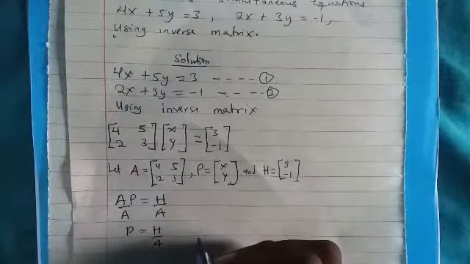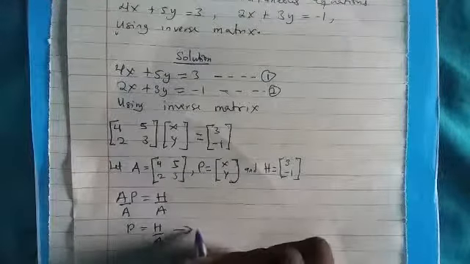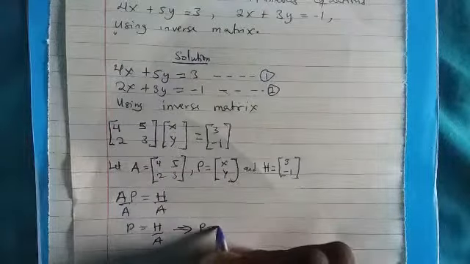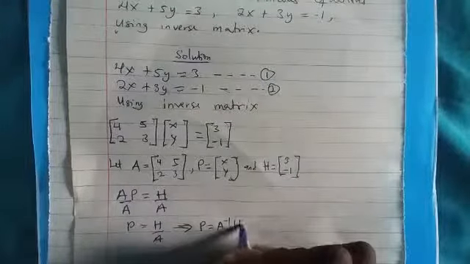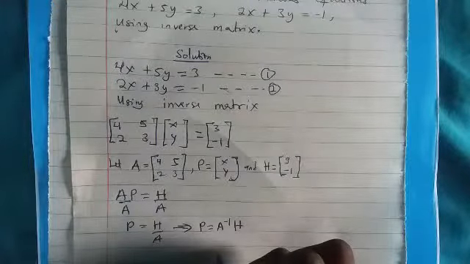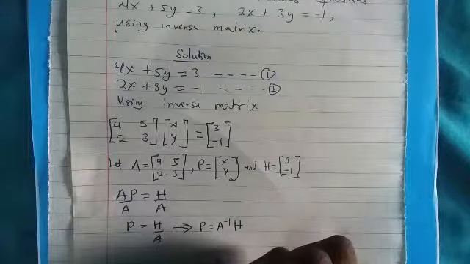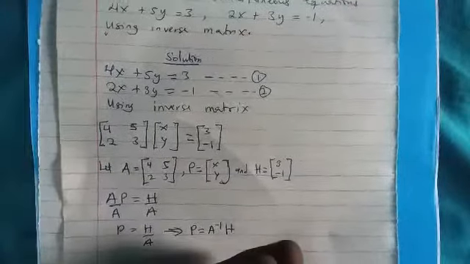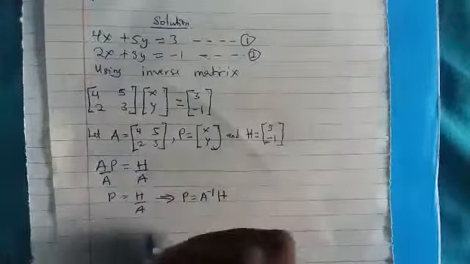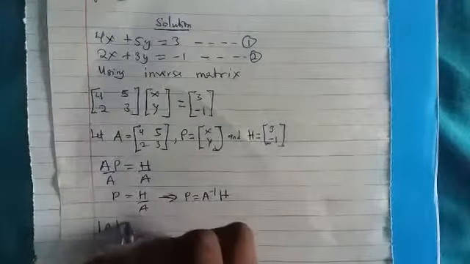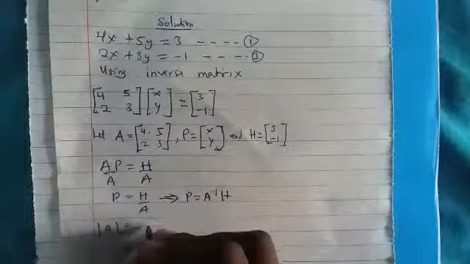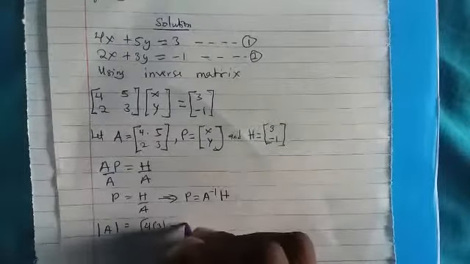So then, by our law of indices, this implies that P is equal to the inverse of A times H. Okay, so now we have to find the determinant of A, and then we have to find the adjoint of A. So to find the determinant of A, we have the determinant of A is equal to 4 times 3 minus 5 times 2, which is equal to 12 minus 10, which is equal to 2.